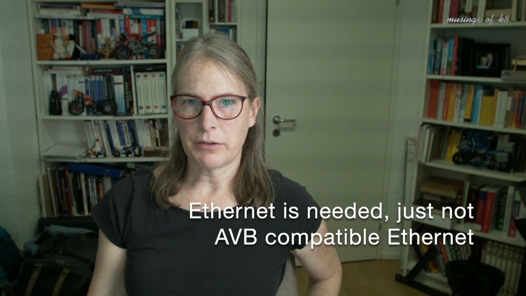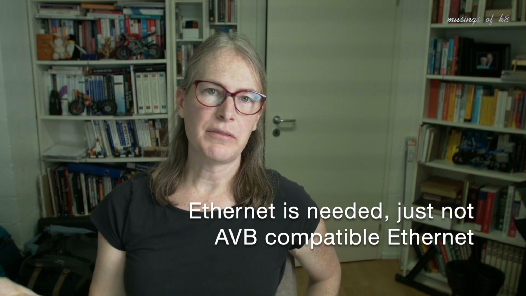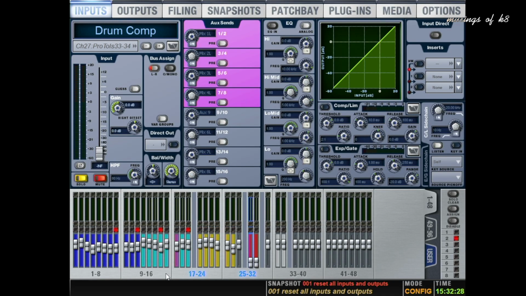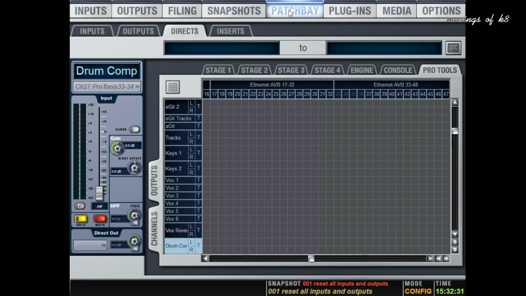Both the M64 and the MGO are connected to my AVB network, as is my laptop. Unlike the previous demonstration, the laptop does not need to be AVB compatible. It doesn't need that Ethernet connection because we're not going to route any AVB signals to the laptop itself. As before, I will use AVB channels 33 and 34 for the drum compression, and 35 and 36 for the snare. So over here in Venue, let's come to the patch bay.